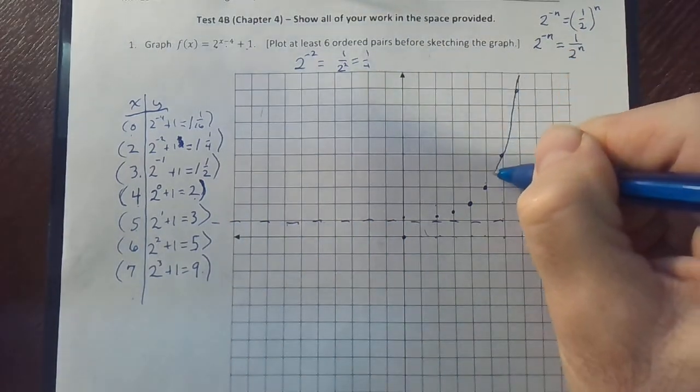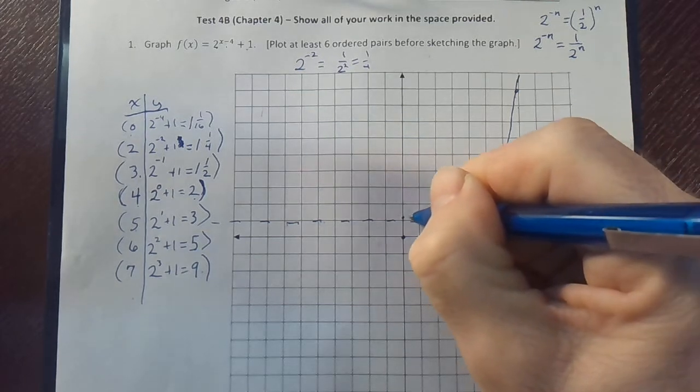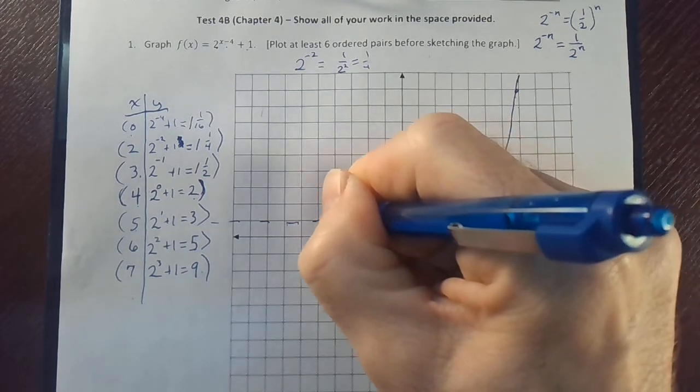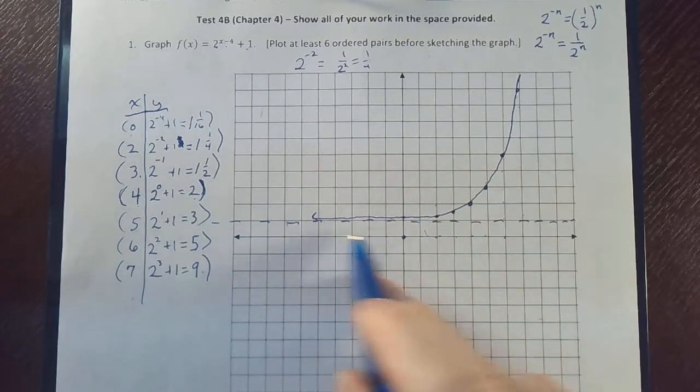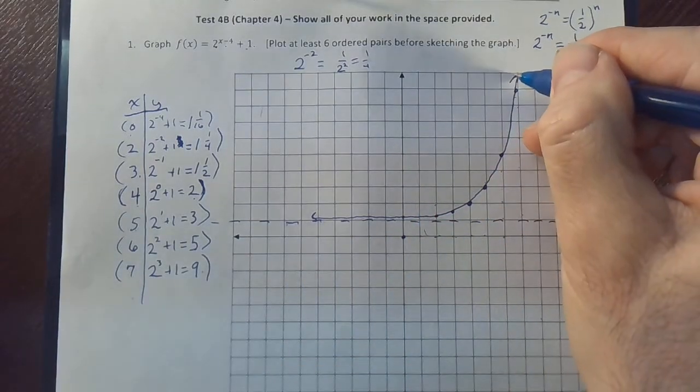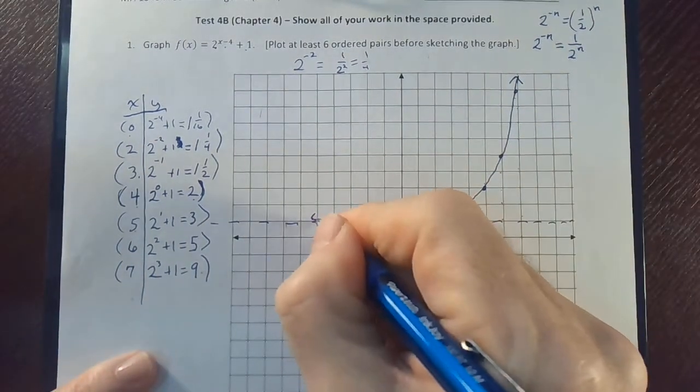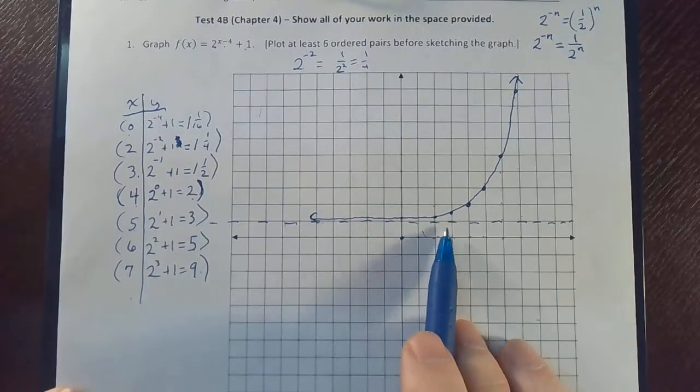So here's what the graph looks like. Now be careful to stay above that asymptote. You could put an arrow on both ends. And that's what the graph looks like.